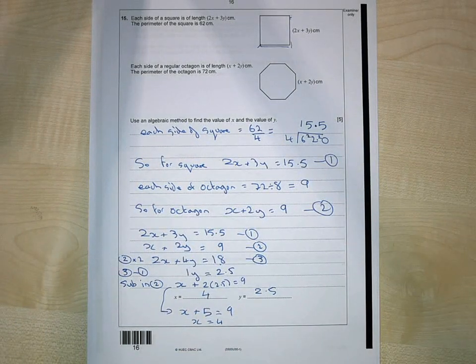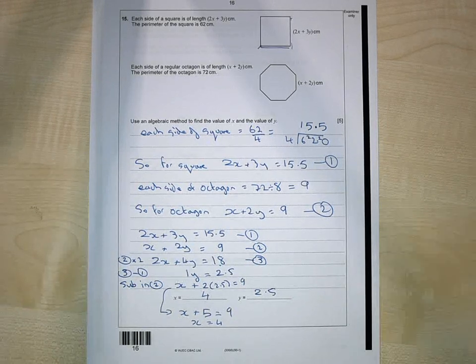Very much a higher tier topic. The grade B class might have done that, but I haven't gone anywhere near simultaneous equations.